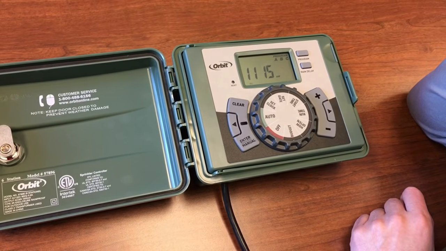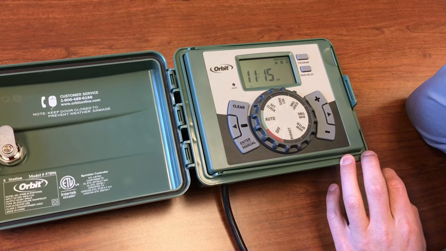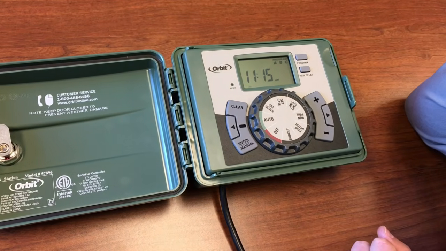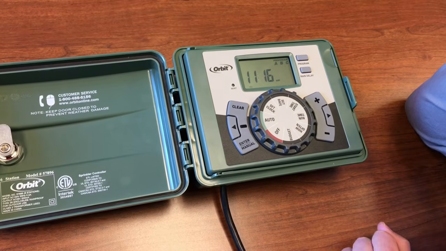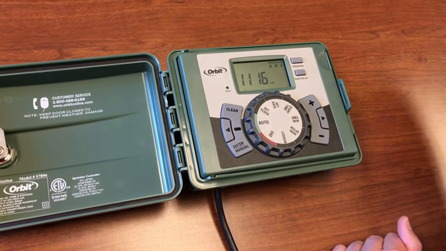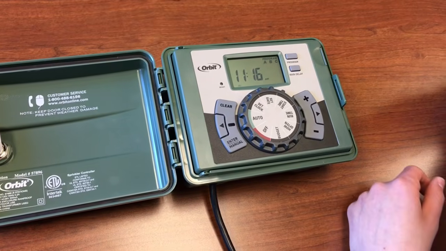All right, in this video we're going to run through the programming logic of multiple start times, which we've gotten a lot of questions about, and so we wanted to make a video clarifying how the timer works with multiple start times.